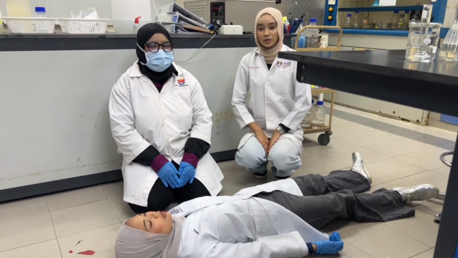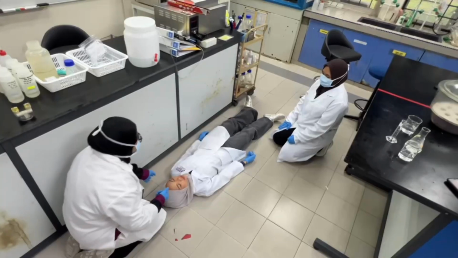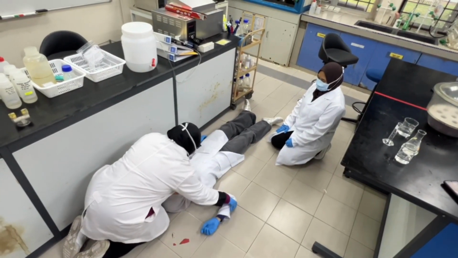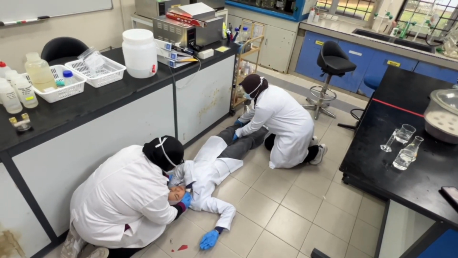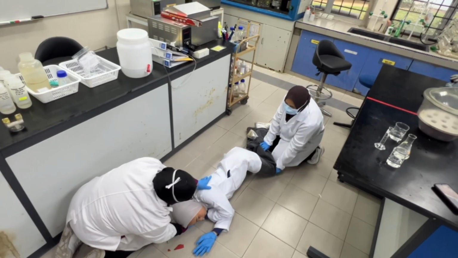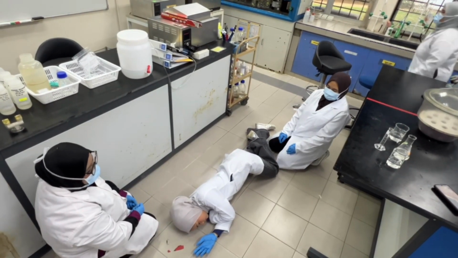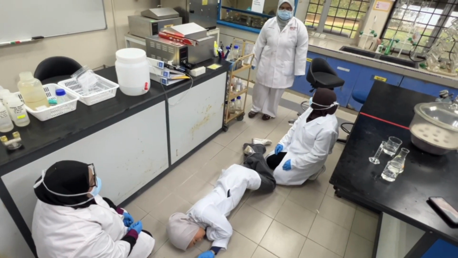The casualty's breathing is back to normal, so the casualty should be placed in the recovery position. Emergency services have been notified and they are on the way.